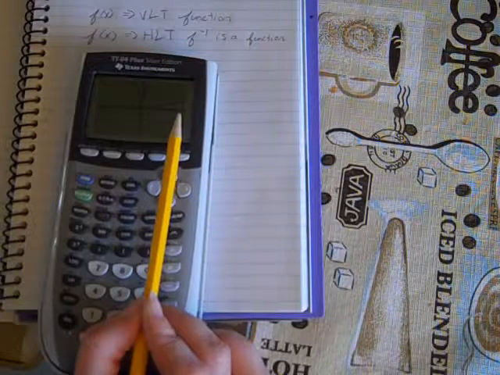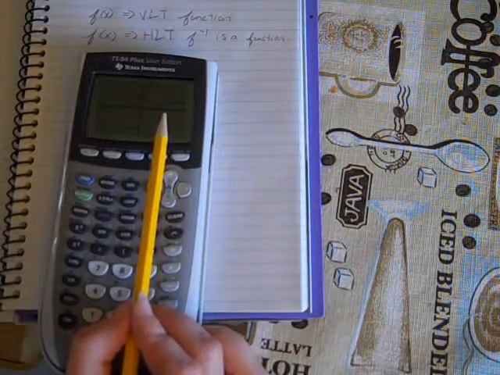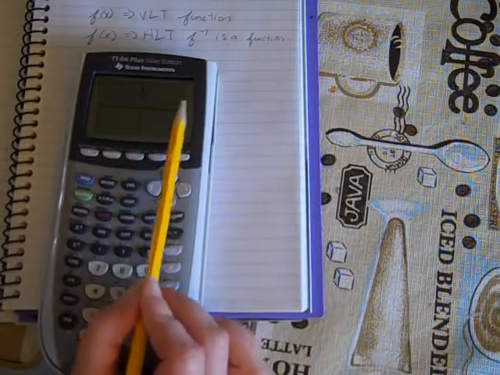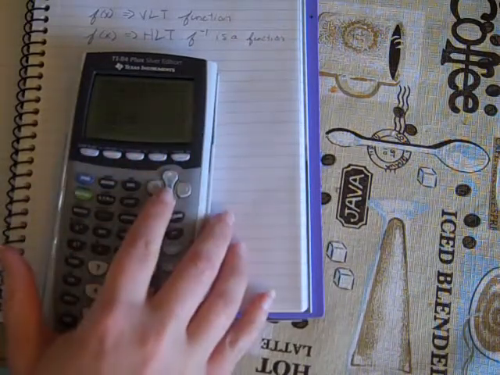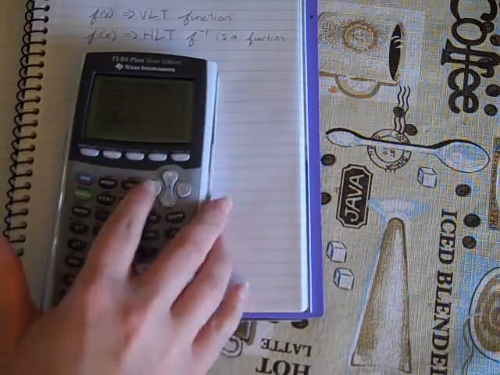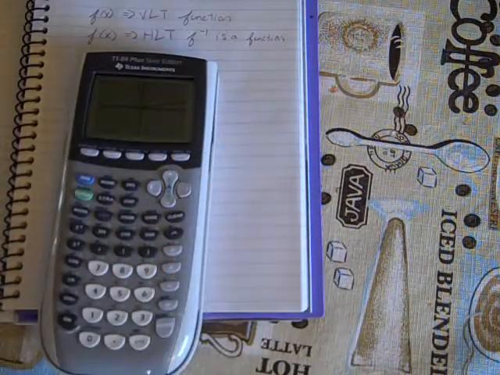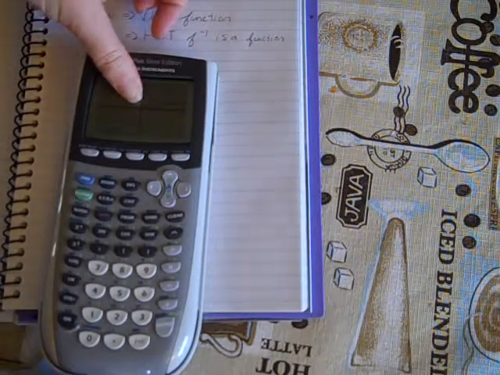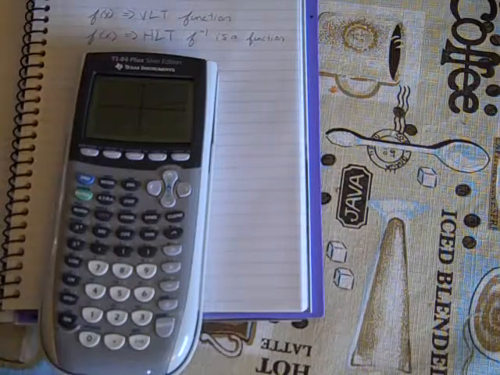So its inverse isn't actually a function, so we have to make a way to cause it to be a function. So what we do is instead of saying plus and minus the square root, we only say plus the square root. Now, we're still going to have that idea of symmetry over the y equals x line. It's just that not all of it's going to be nice and pretty and symmetrical. It's just going to be this first quadrant right here. But it still has a symmetry over that line.